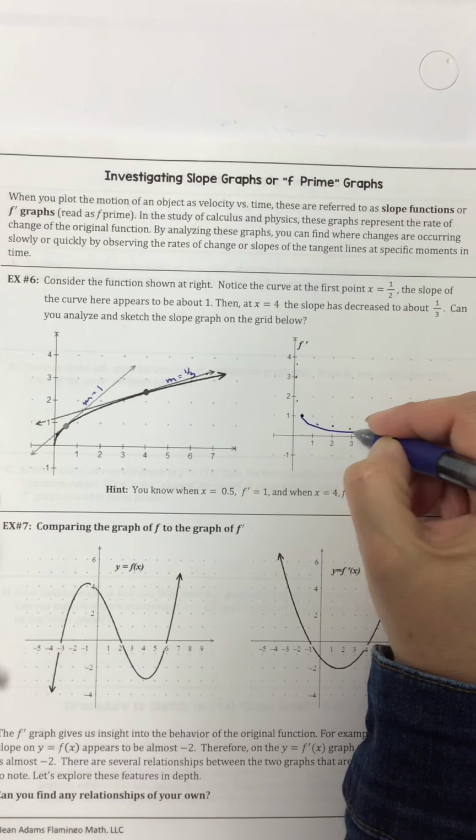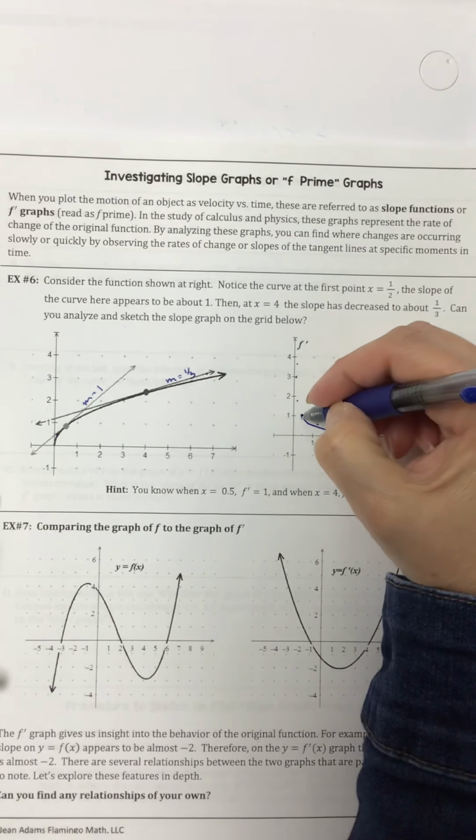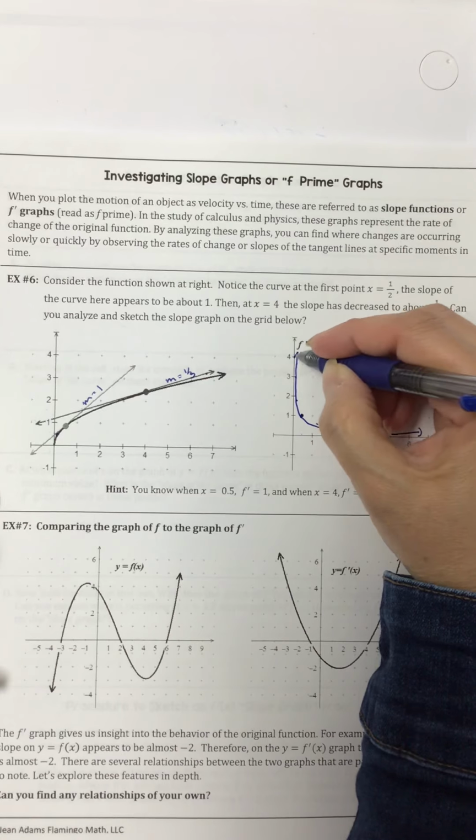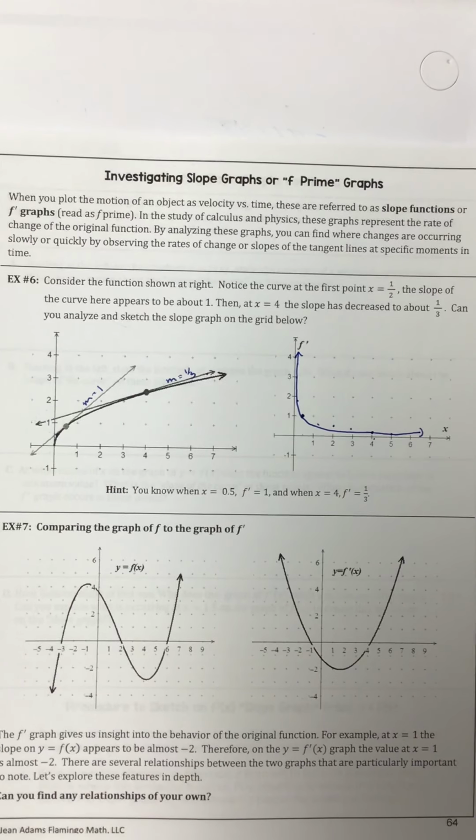So the graph of that would look something like this. Does that make sense to you?